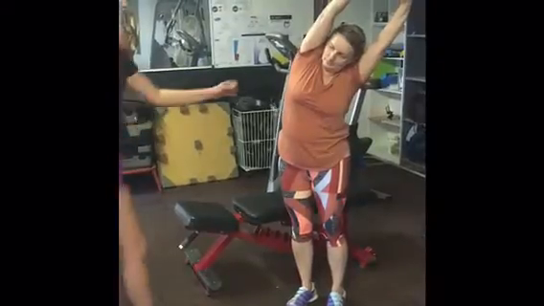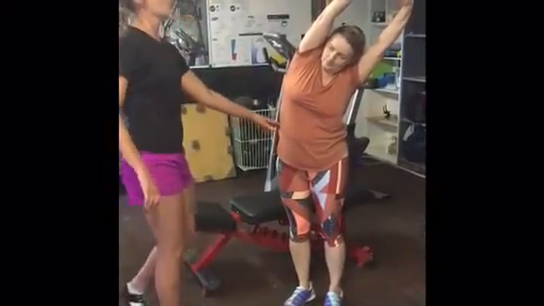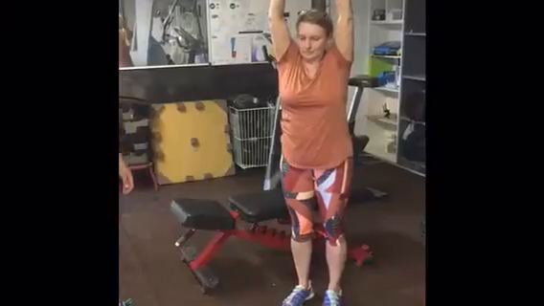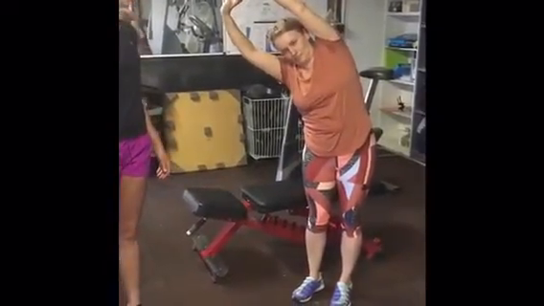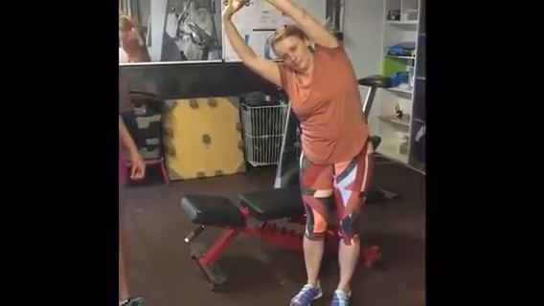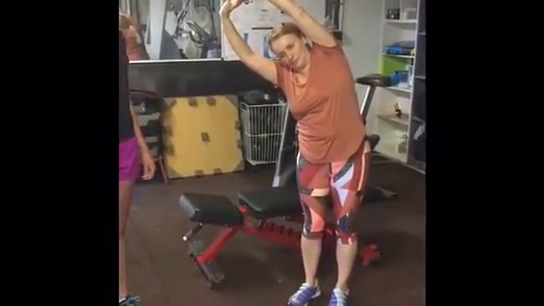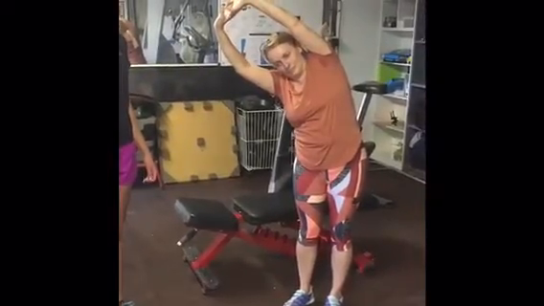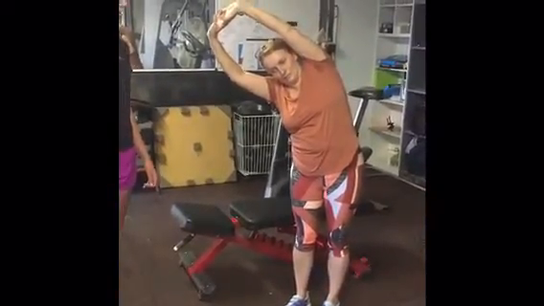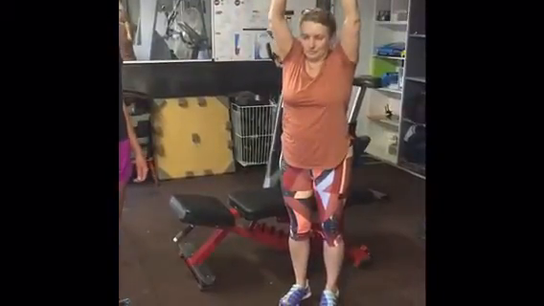Are you feeling it all through here? Yeah. And up. And then reposition yourself and then to the other side. Really good stretches to stretch all those muscles out, especially the upper back and the lats. And up. And well done.